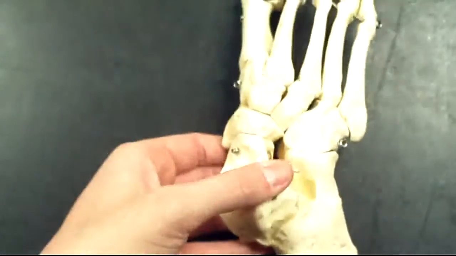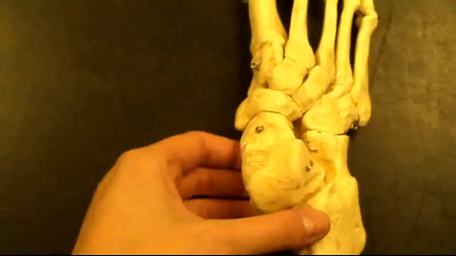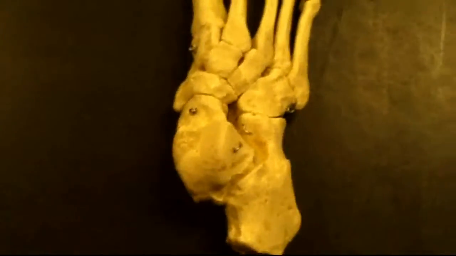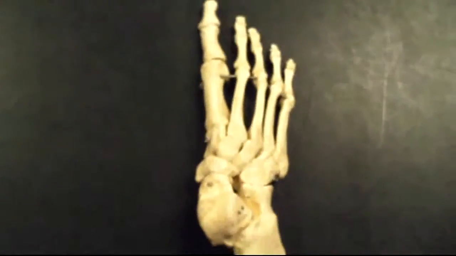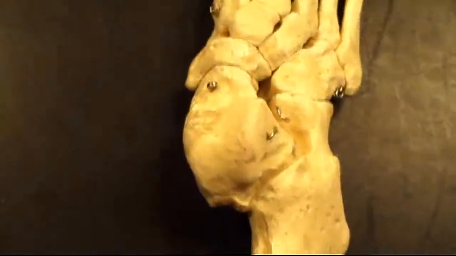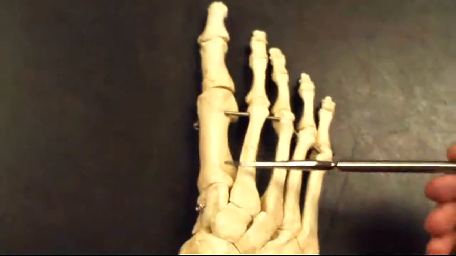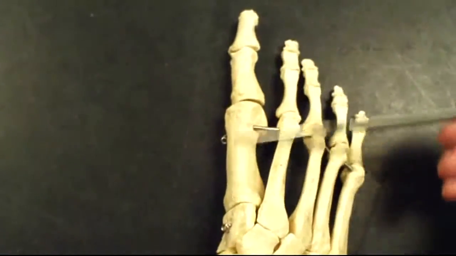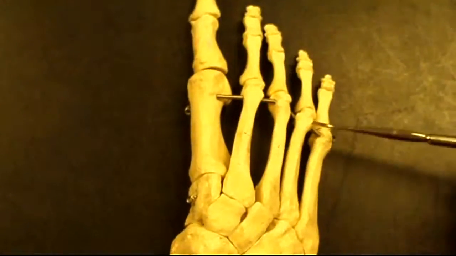So I will also be doing the foot over here because it's the same way with smaller bones and a little bit more details needed. So here we have a foot. This is a right foot. Feet are labeled from medially to laterally, opposite of the hands, making the hallux 1, 2, 3, 4, and 5.